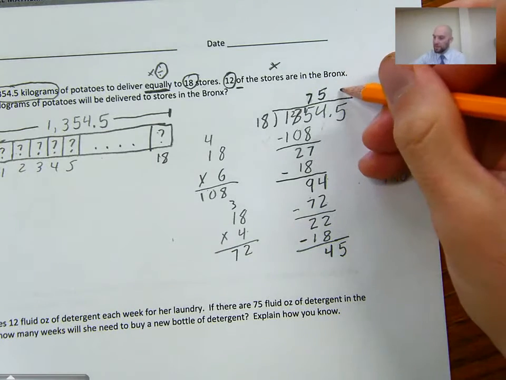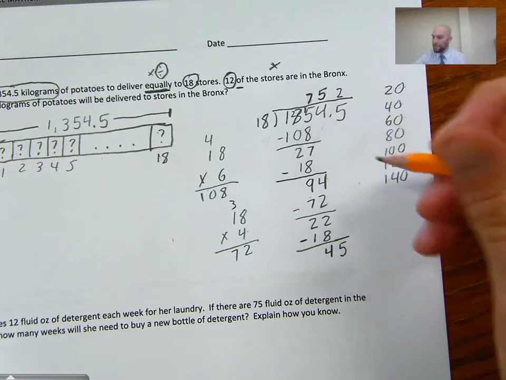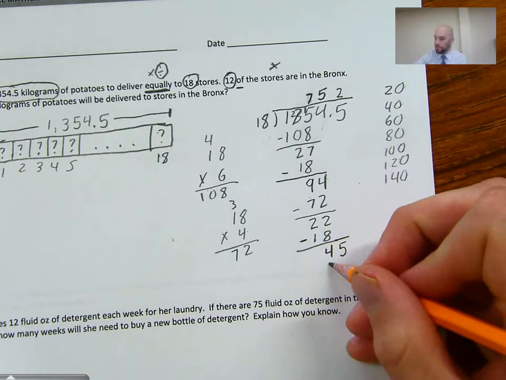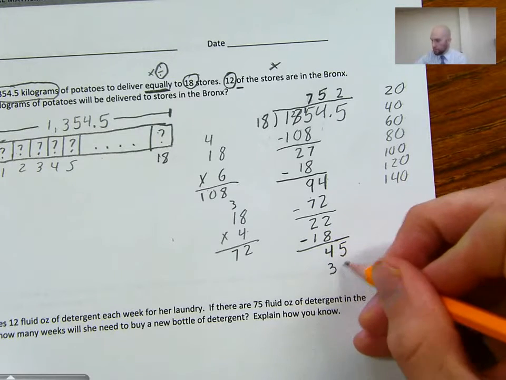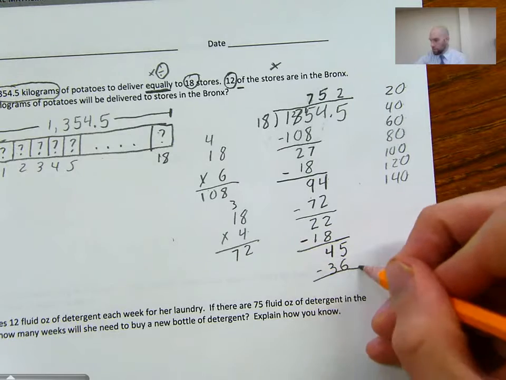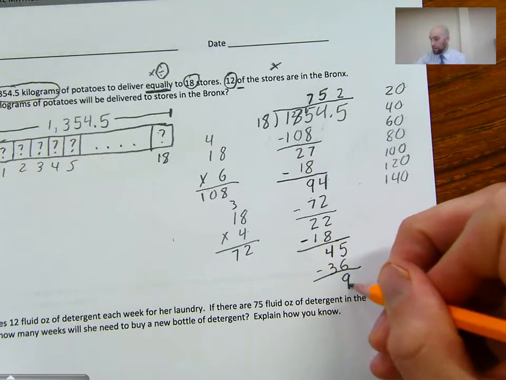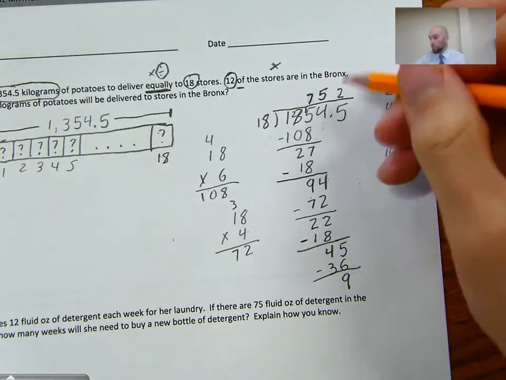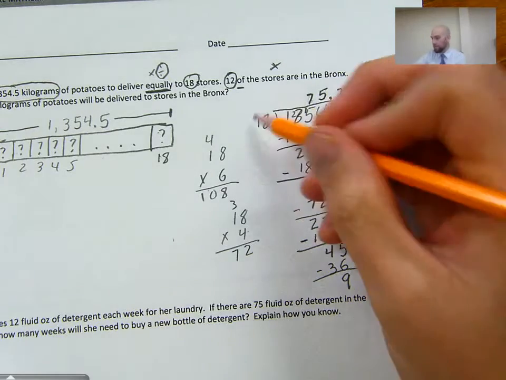We'll estimate that it's going to be 2. 18 times 2 is 36. This time we only get 9. So we were correct with that estimate.